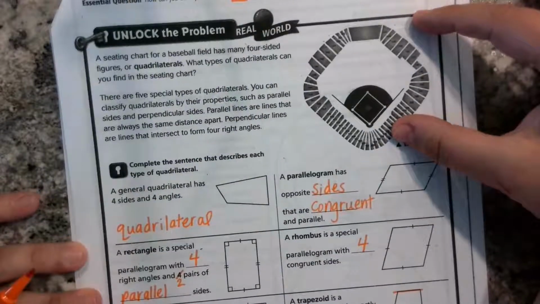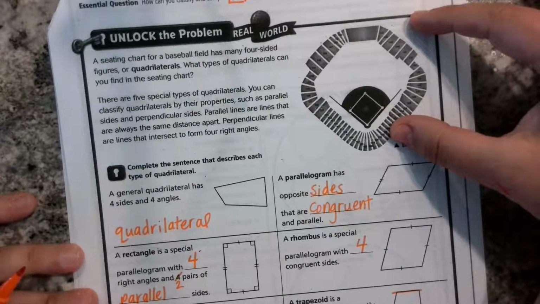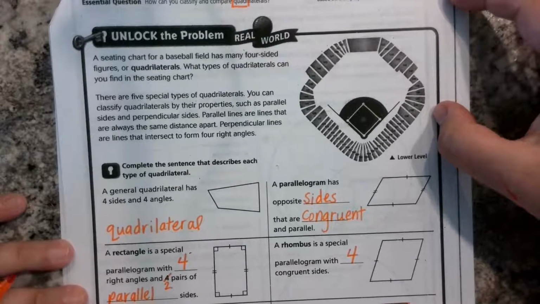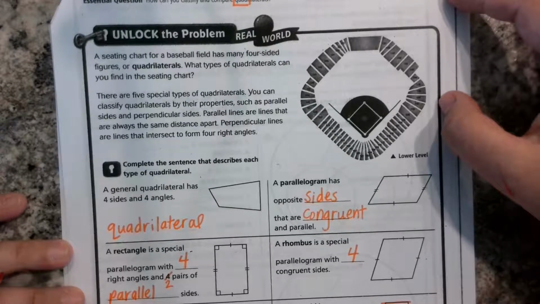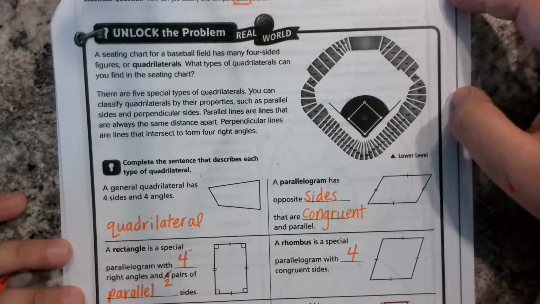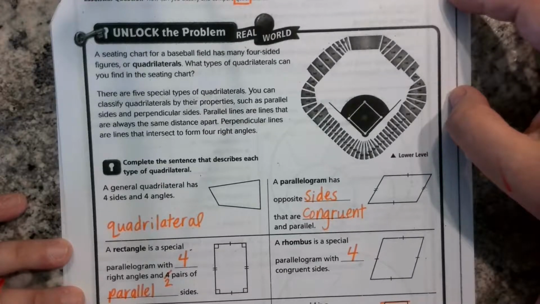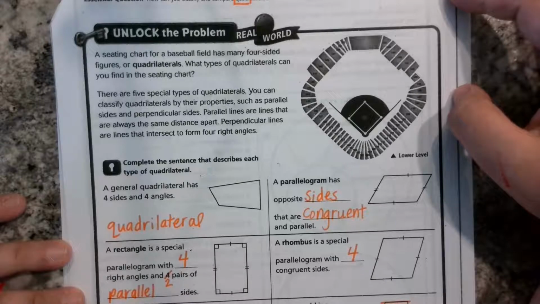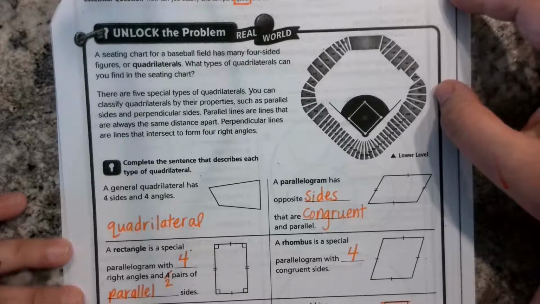So it says the seating chart for baseball fields has many four-sided figures or quadrilaterals. What types of quadrilaterals can you find in the seating chart? There are 5 special types of quadrilaterals. You can classify quadrilaterals by their properties, such as parallel sides and perpendicular sides. Parallel lines are lines that are always the same distance apart. Perpendicular lines are lines that intersect to form right angles.